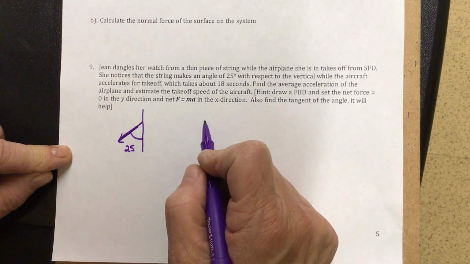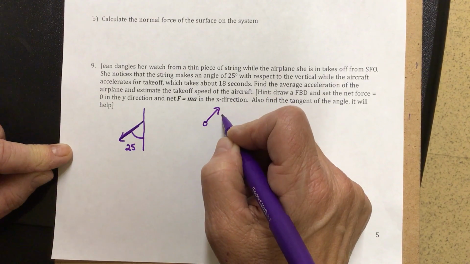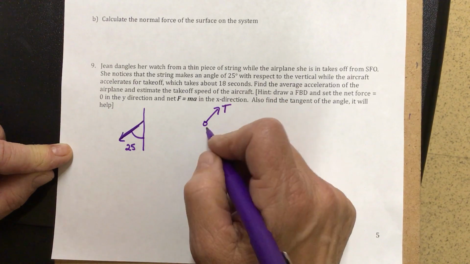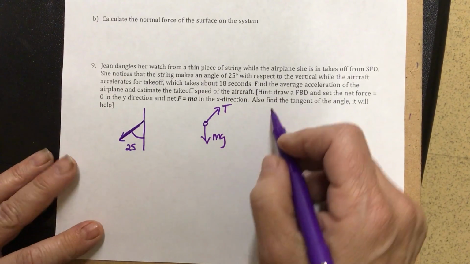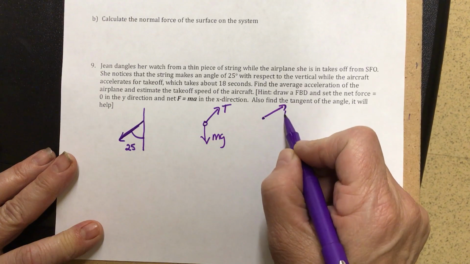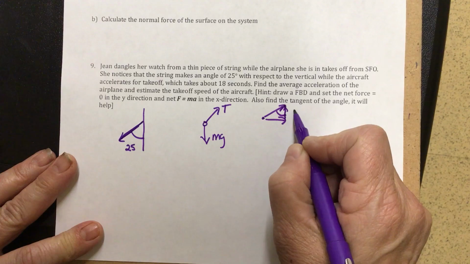And so she draws a free body diagram, and what does she get? There's the tension pulling up on the string because it's attached to her watch. And then she knows the string has a mass, so it has a weight pulling down. And that's her free body diagram. And if she looks at the tension, interestingly enough, unlike our normal problems, the angle is here, right?